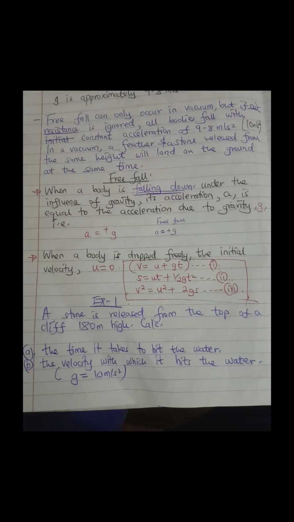From the question, you can know if the question is of free fall or of vertical projection. So a stone is released from the top of the cliff, you can even sketch it, which is 180 meters high. Calculate the time. We don't have the time taken by this stone to reach the surface of the water.